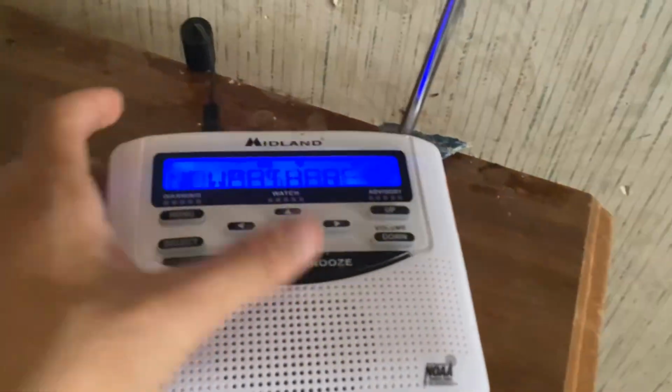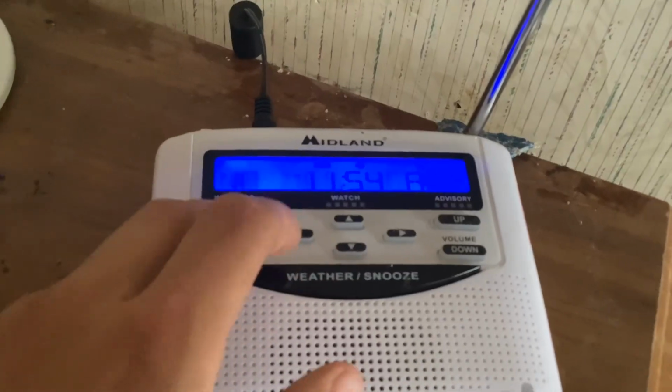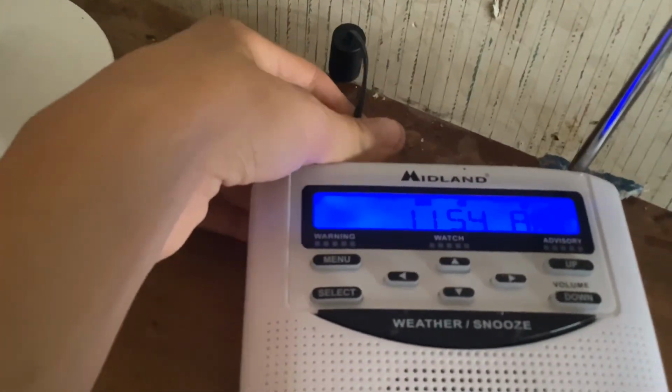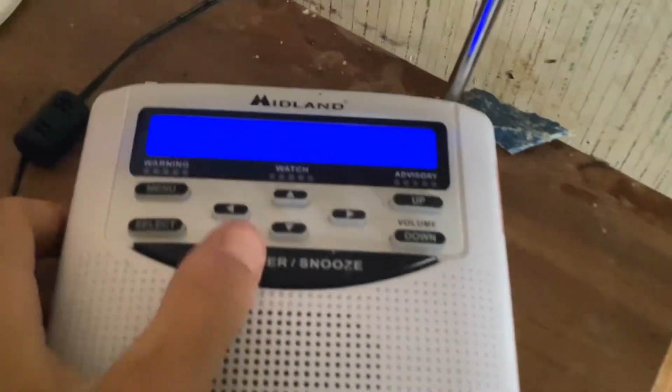So now, if I put the antenna back up, which I'm going to do. Now, this is electric power. So let's unplug this. It will not turn off. It's in battery power. It's just dim the light.